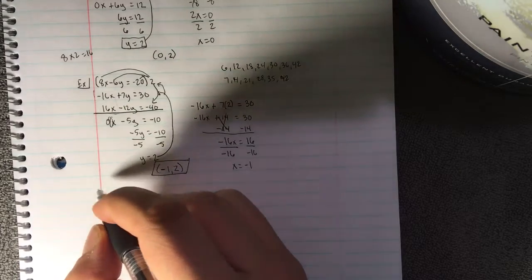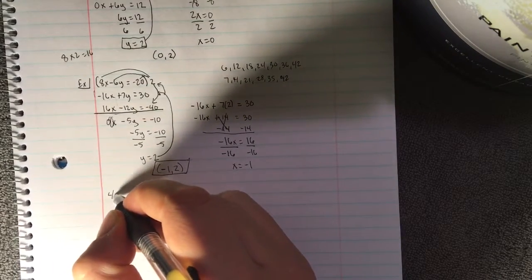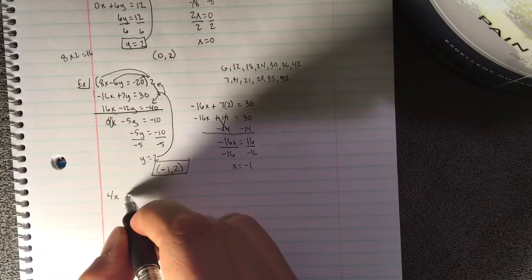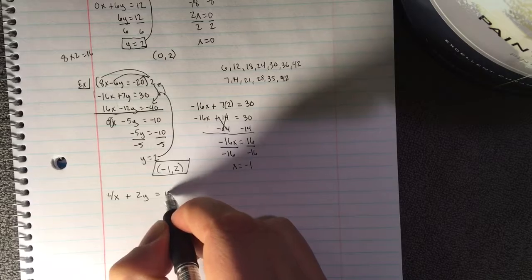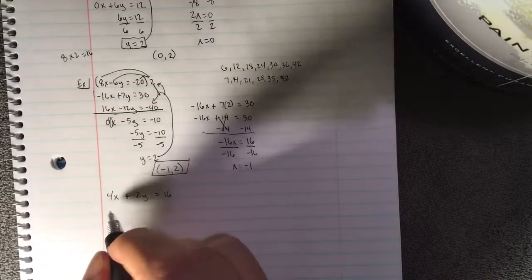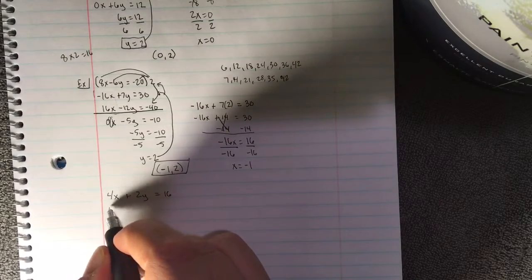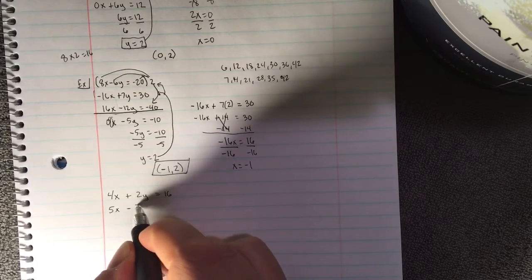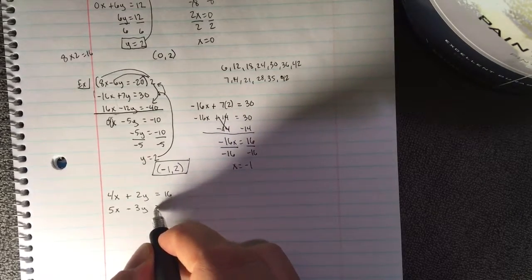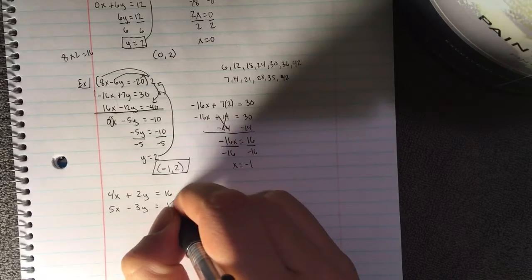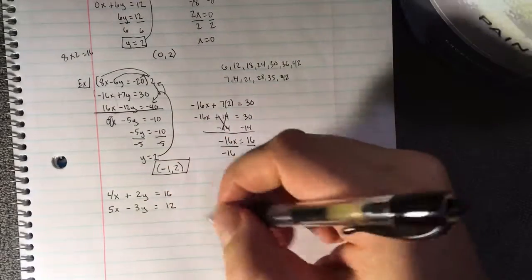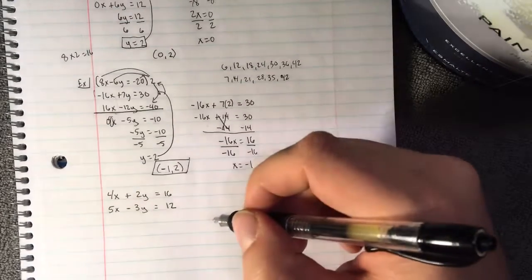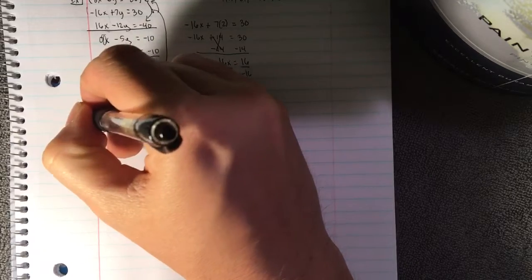Let's say we've got 4x plus 2y equals 16. And maybe we've got 5x minus 3y equals 12. I just made this problem up in my head. I don't know if it's going to work out perfectly, so let's just see what happens. So this is our third example here.